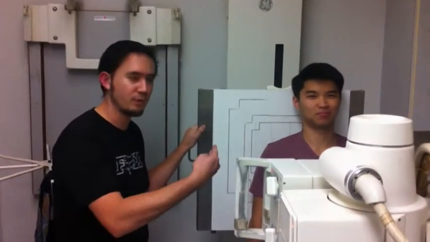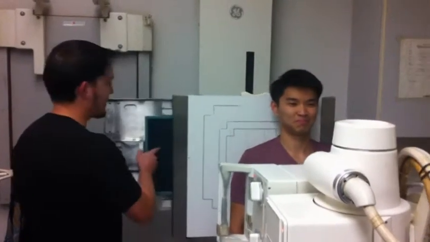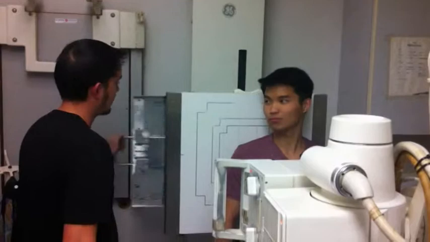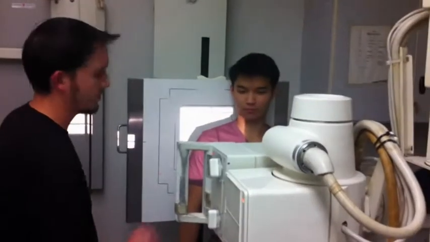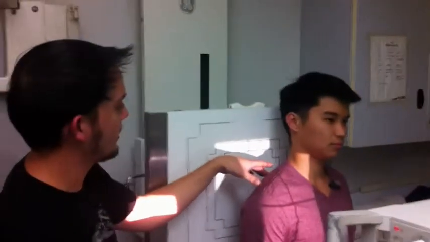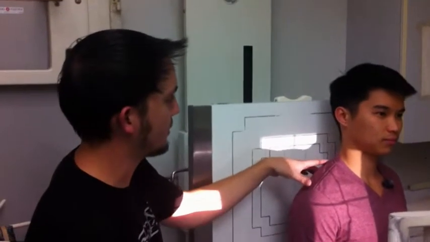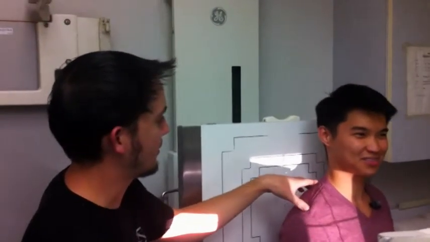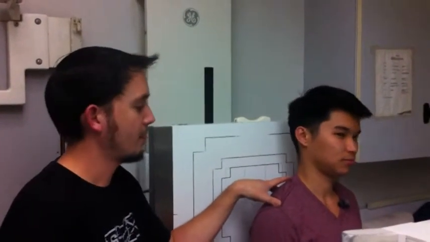So now we're going to be doing the Y view. We want to see the scapula in a lateral. In order to do this, we want to make an imaginary line. So we want to look for the AC area, right here somewhere, and then put your other finger on the medial border of the scapula.